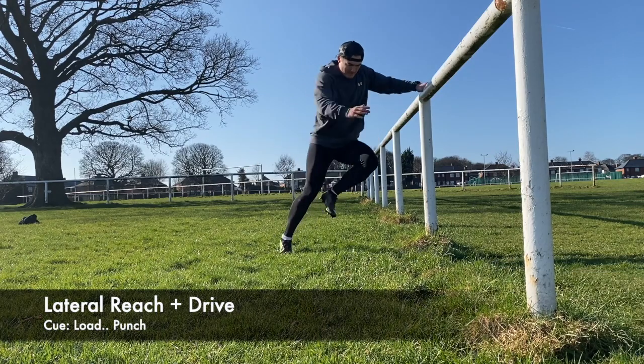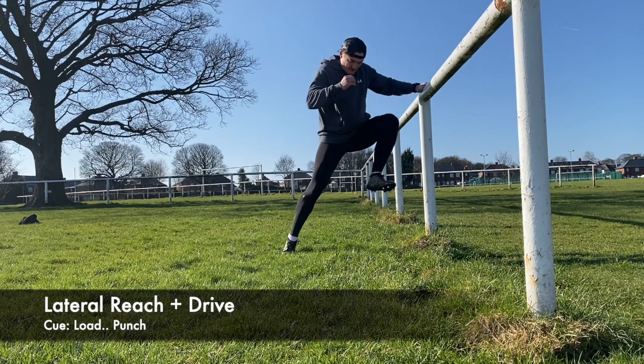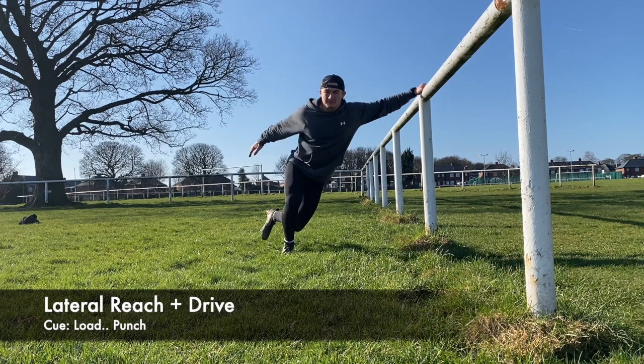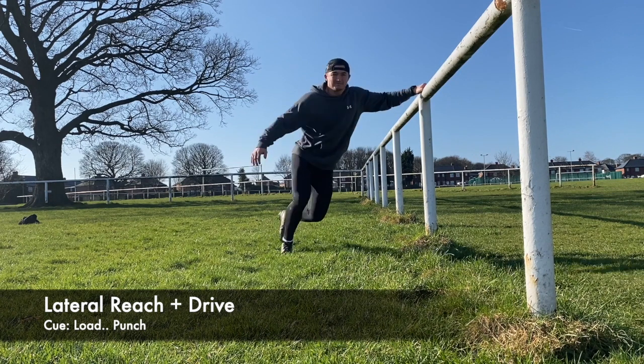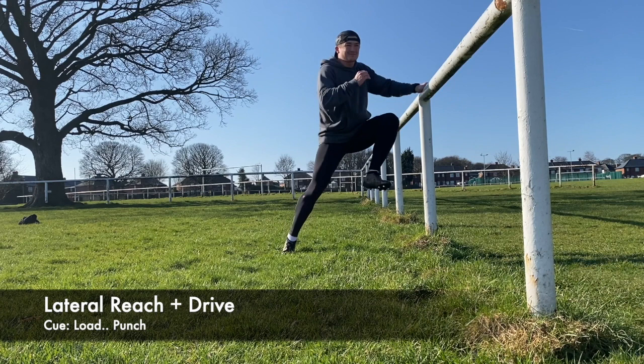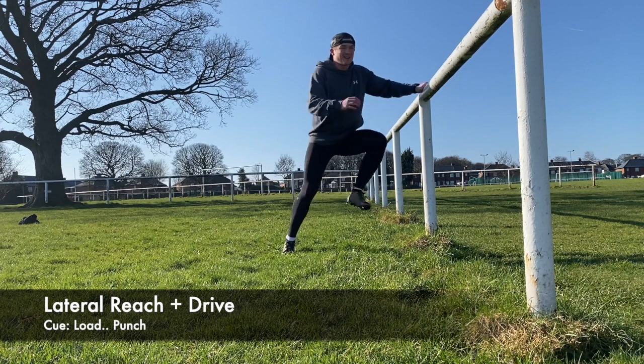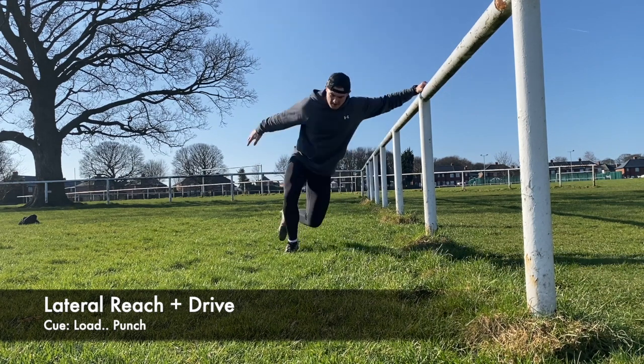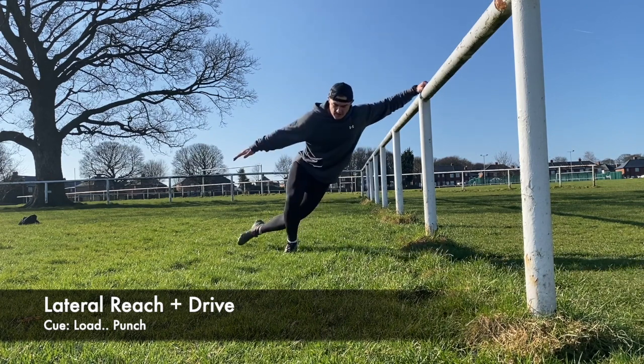The first exercise is the lateral reach drive. This exercise is to encourage the athlete into the position desired during change of direction in the 5-10-5 drill to enable joint proprioception and act as a controlled exercise before moving into a more dynamic drill.